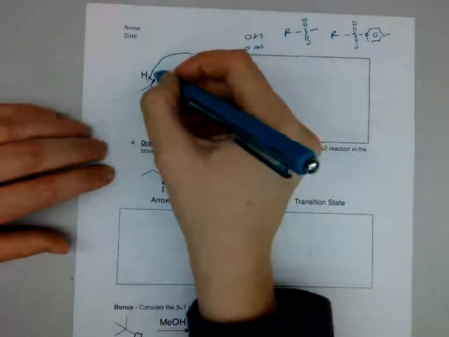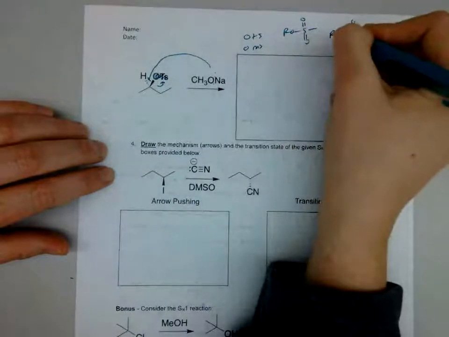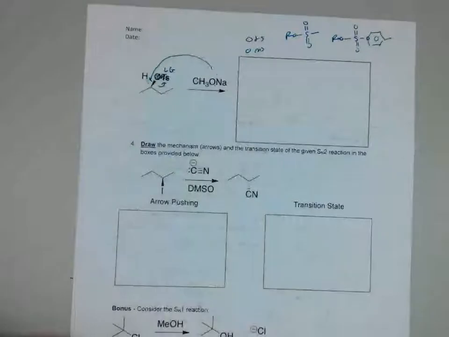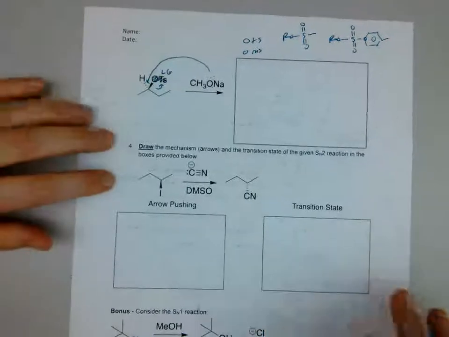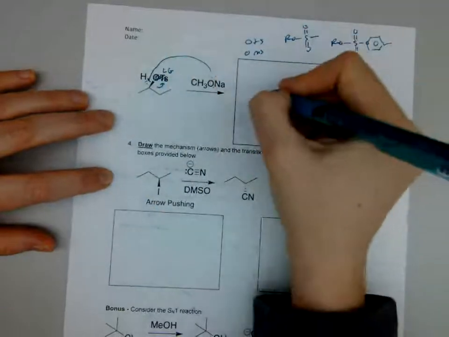So at first, whenever I was doing this and I didn't recognize the tosyl, there's an oxygen between these, sorry. I would just cross that out and write leaving group. And then it was easier for me to see what was happening with that tosyl, but that's up to you, whatever you want to do. So the leaving group leaves, and the stereochemistry is inverted.